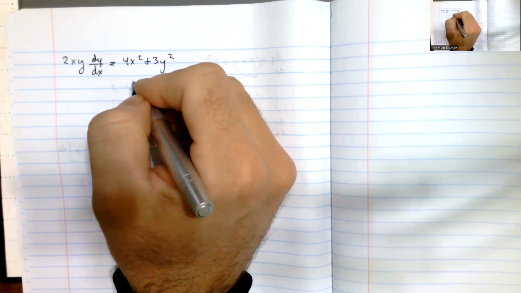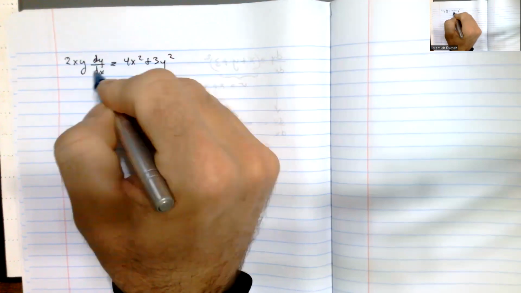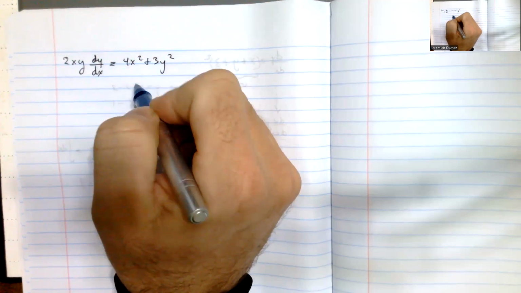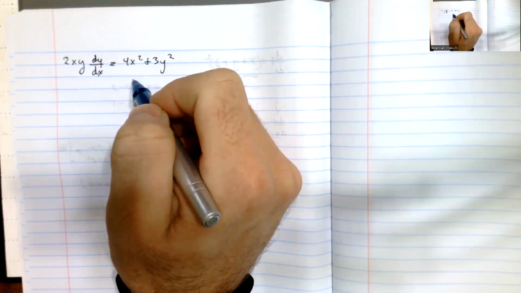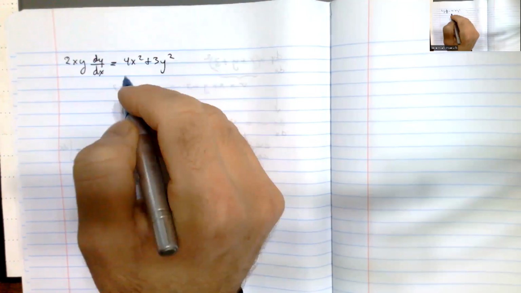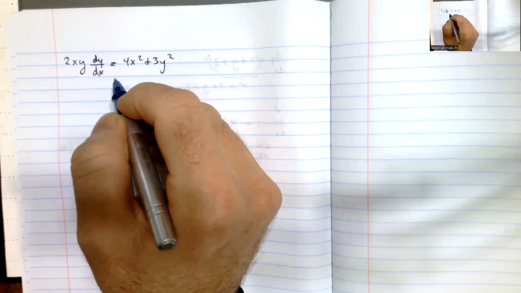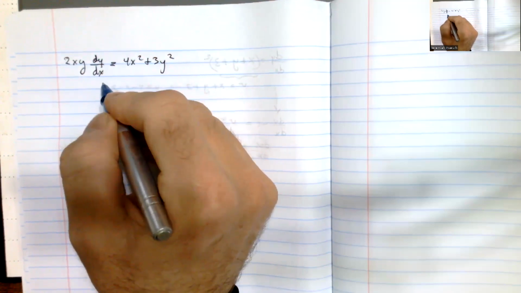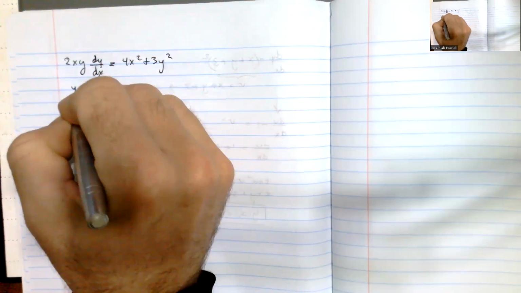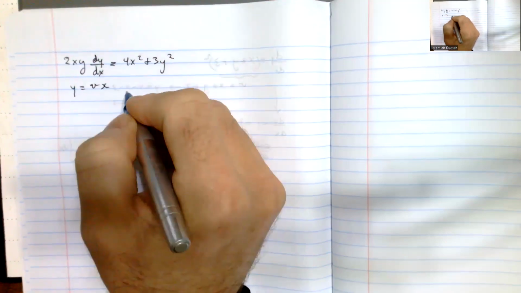A differential equation in this form, you might try dividing by 2xy and see if it becomes either separable or an integrating factor kind of form. But it looks like if we try those methods, we actually don't get a result that is in a form that's simpler. So in that regard, we're going to try a substitution of the form y equals v times x.